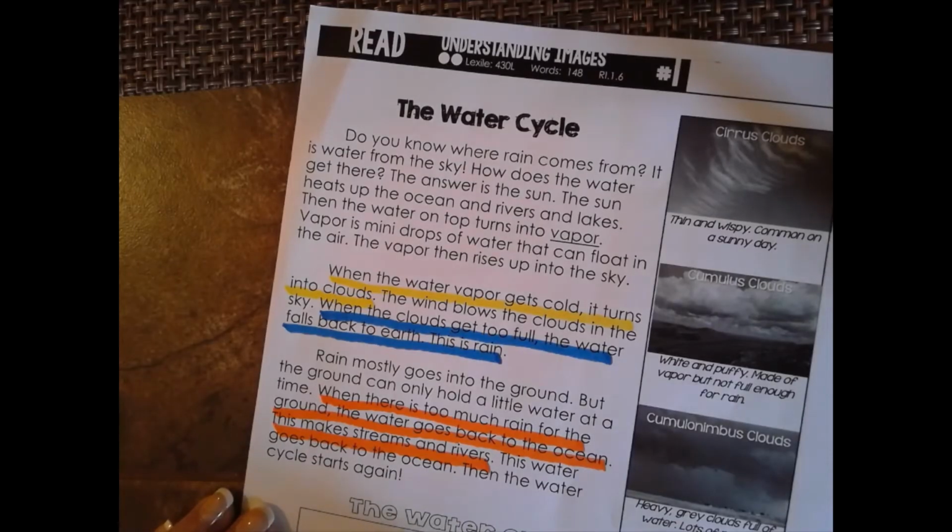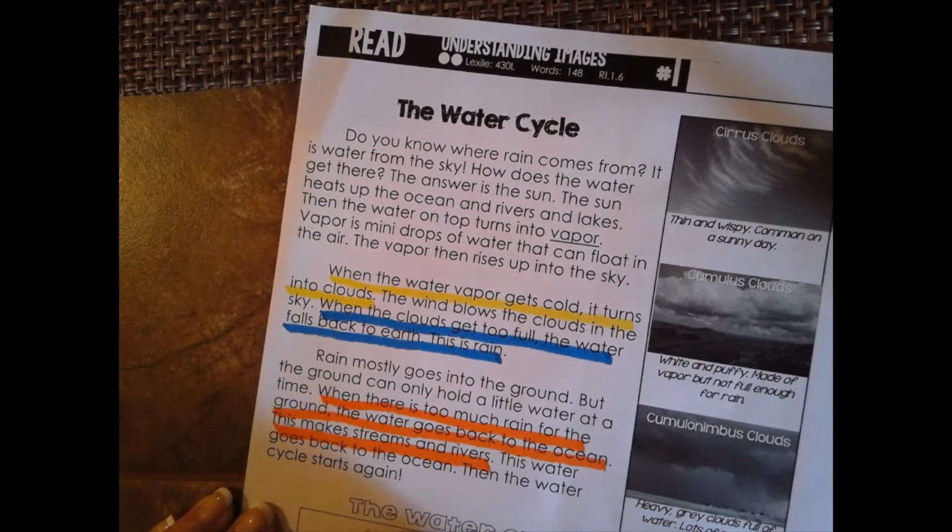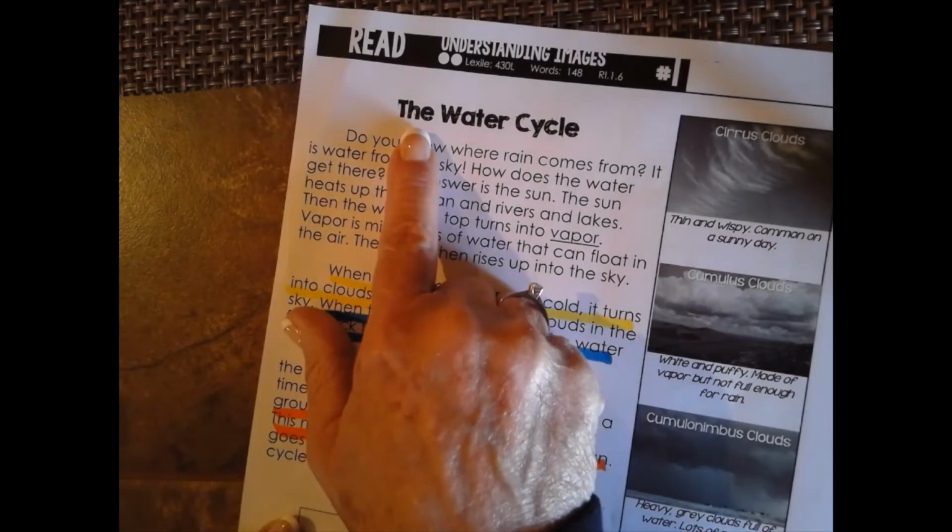Okay, boys and girls, we're ready to begin our lesson. We'll be reading this together, and remember, when we read, we want to pause at the punctuation marks, and as we read for meaning. So let's begin. Start at the top and we'll read this together.